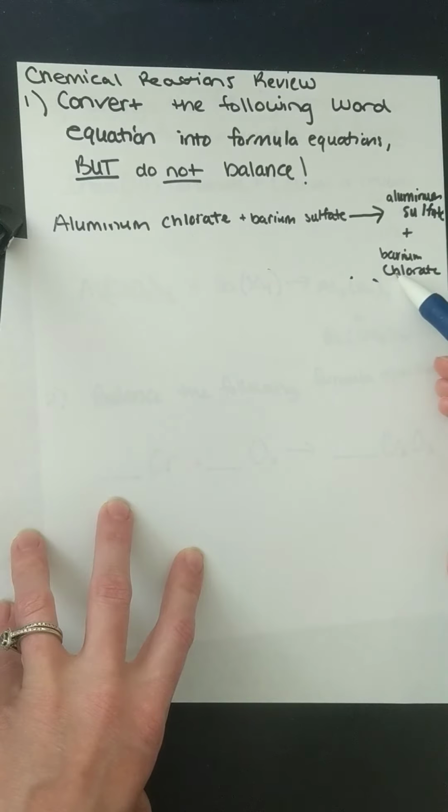Okay, next we are moving on, and you can pause this at any moment to review, but we're going to keep moving on. So number 3, change the following word equation into a formula equation and then balance. So the previous 2 steps we just did, now we're just combining them. So when we go through this, we have this equation right here: iron 3 carbonate plus cesium yields cesium carbonate and iron.